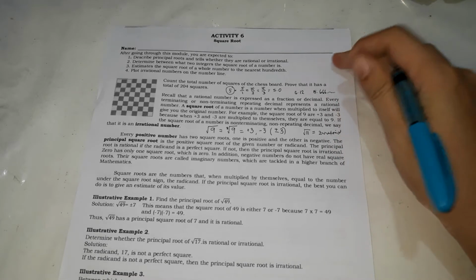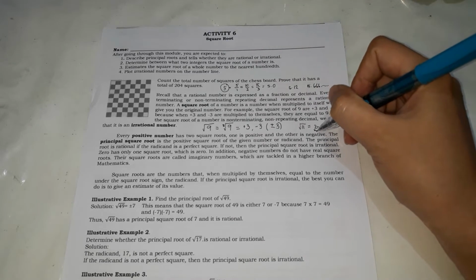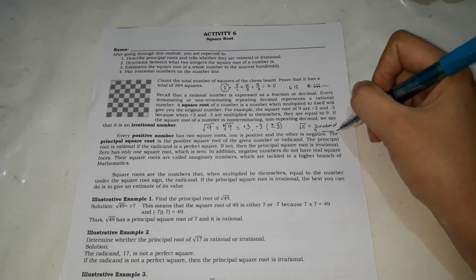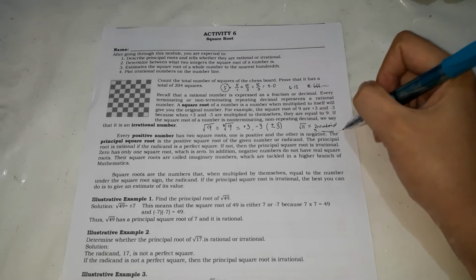Ibig sabihin yan, ang square root nito is 3 or 3 point something, at itong something na dito hindi nagtatapos at hindi rin inuulit. Ibig sabihin iba't ibang number tapos hindi rin siya nagtatapos, so it's just continuous siya.